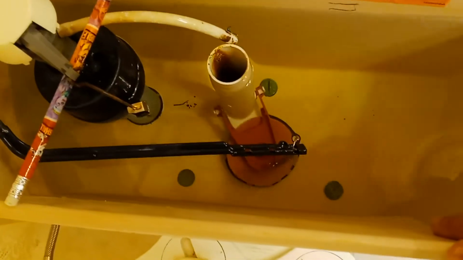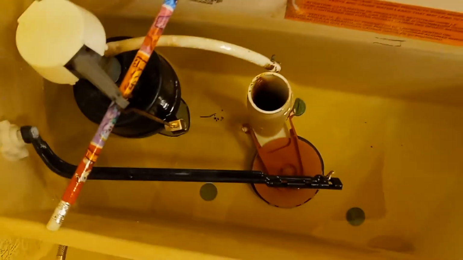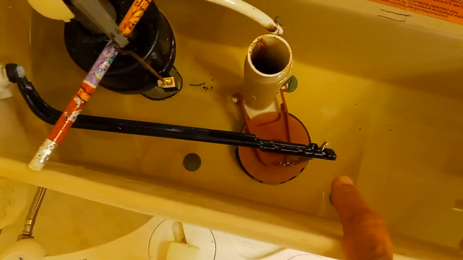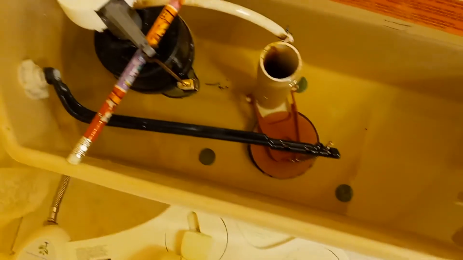To find a replacement, all you do is take that flapper down to your hardware store, and they can help you identify exactly what size it is and what type of flapper you need, etc. Now these flappers come in a variety of sizes. This one is a 2-inch. You could also have a 3-inch, which is a larger flapper.